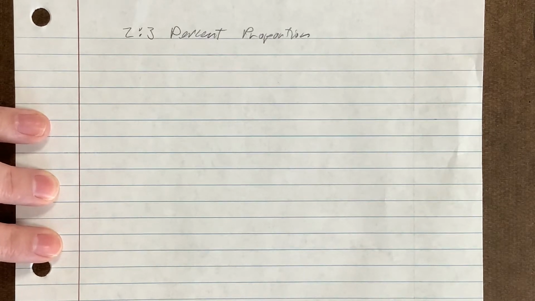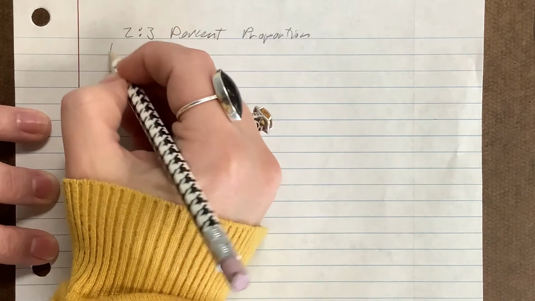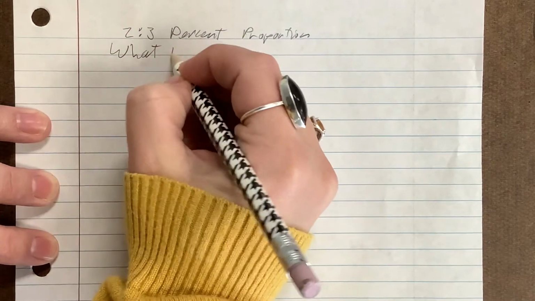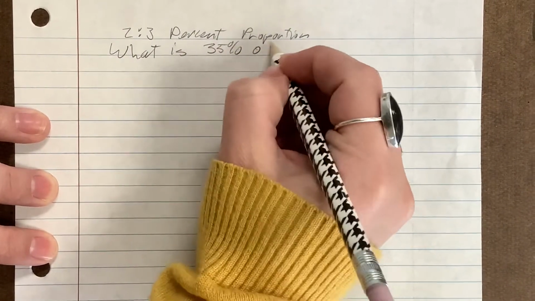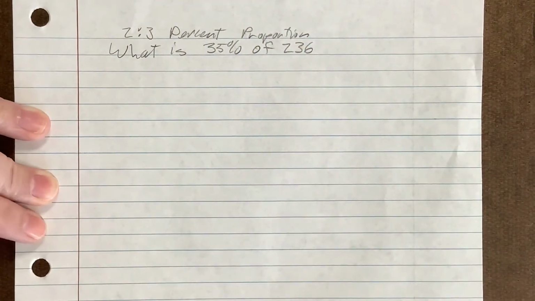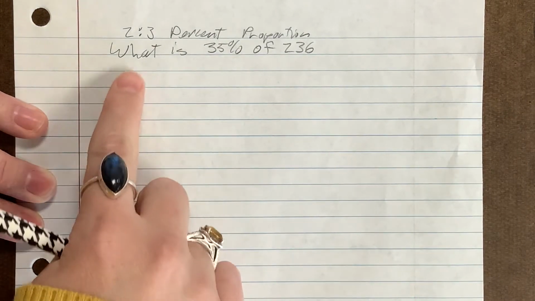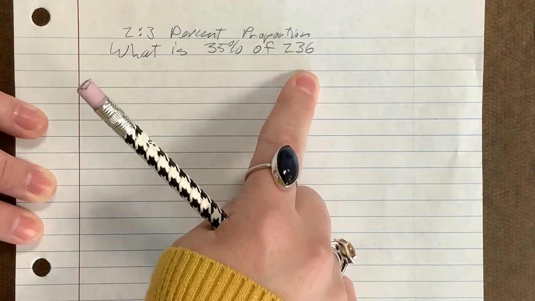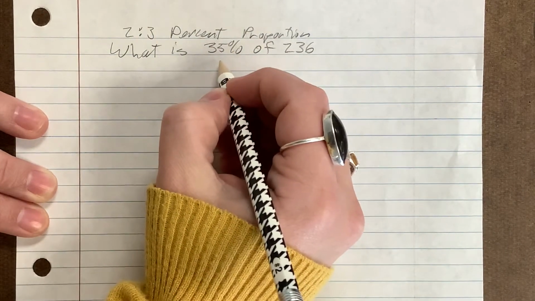Okay, so last lesson we found a percent of a number. So what we did in section 2.1 was, what is, say, 35% of 236, just to use random numbers, okay? And I mentioned a little bit about naming the three major parts of this mathematical sentence, okay? The percent is the percent.